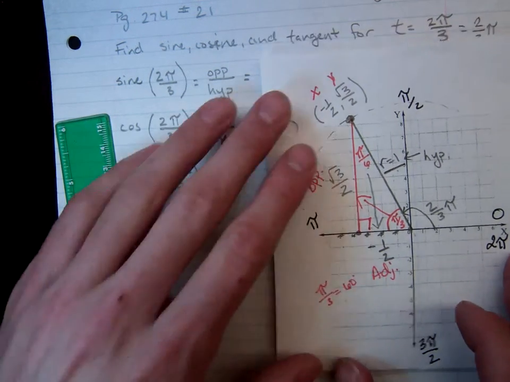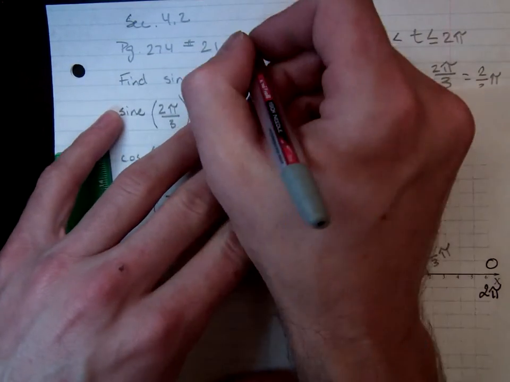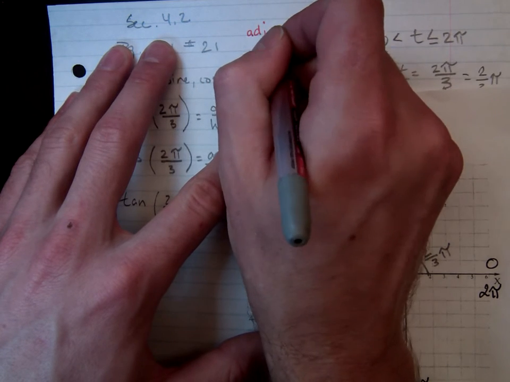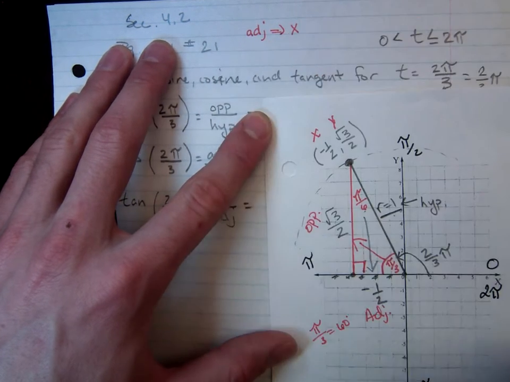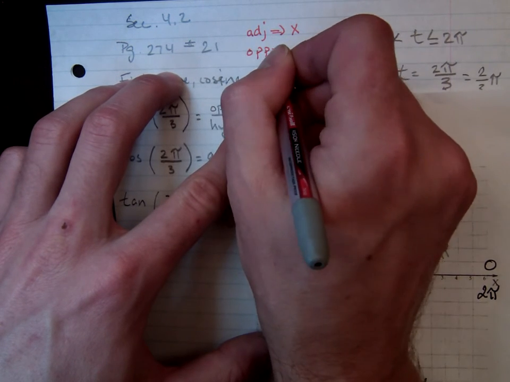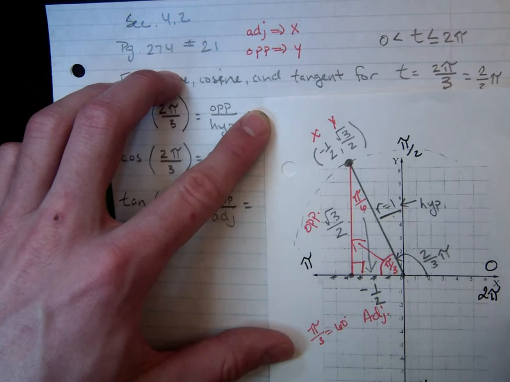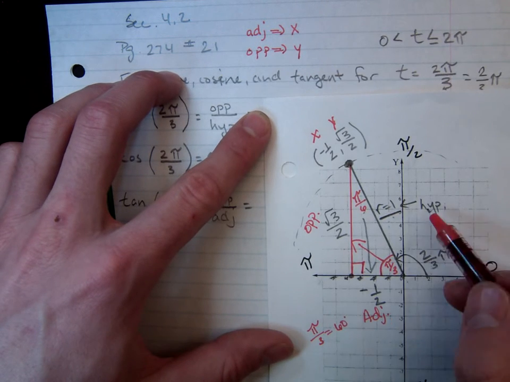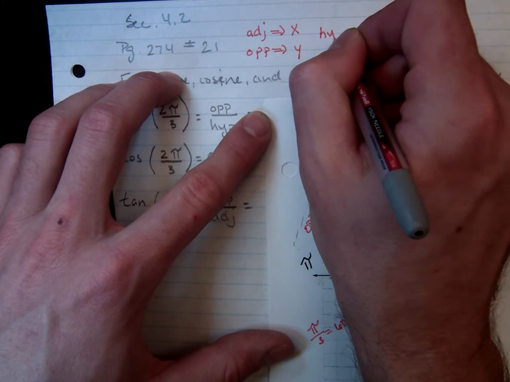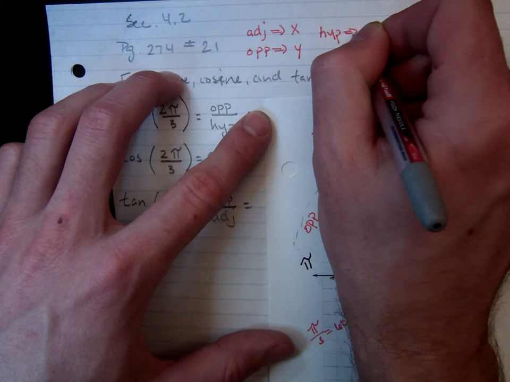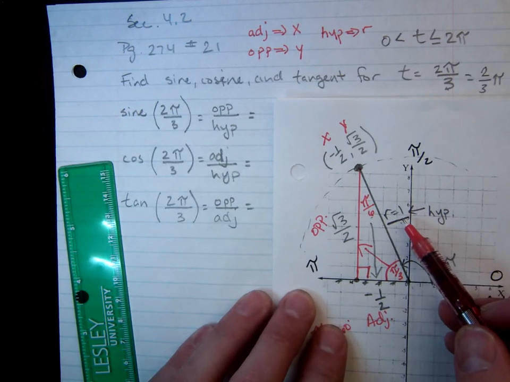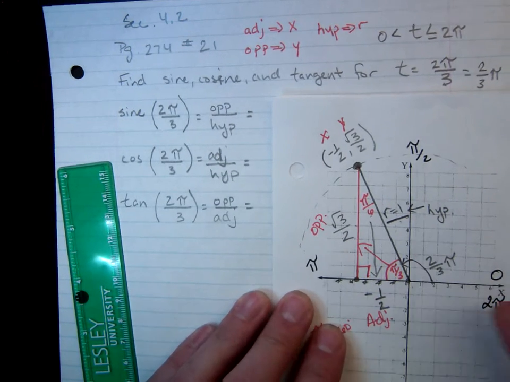So I'm going to write that up here: the adjacent side is always going to be our x value, and the opposite side is always going to be our y value. And our radius, or our hypotenuse, is always just going to be the radius. Fortunately, in this case, we made the radius 1, so it's going to make these pieces pretty easy.